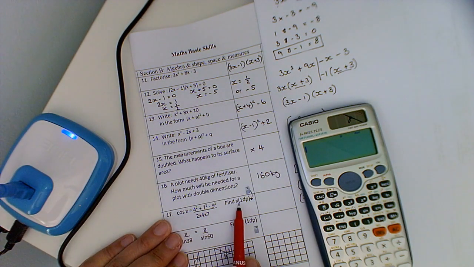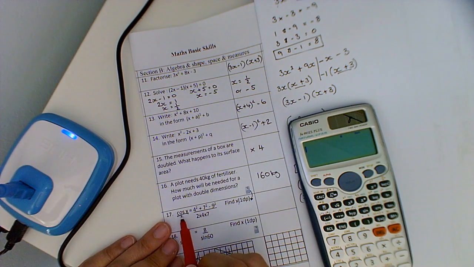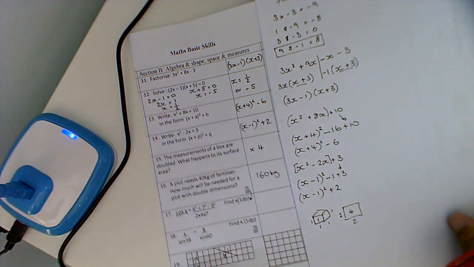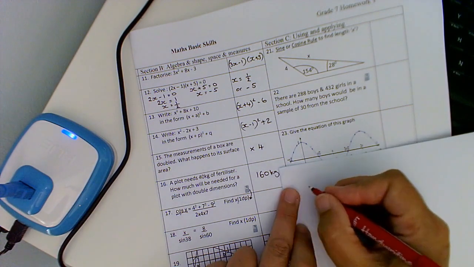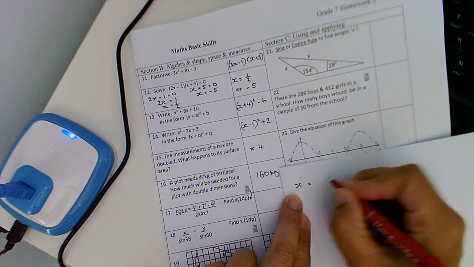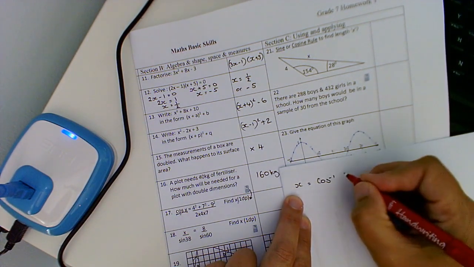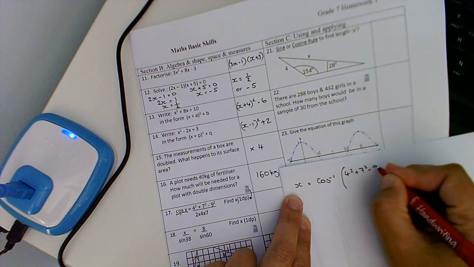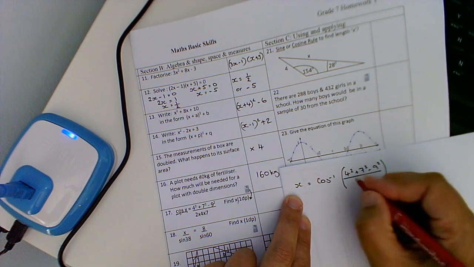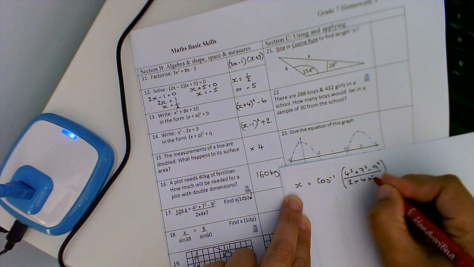Okay, we need to find the value of x to 1 decimal place, and we've got cos x. So we need to get rid of cos from this side. To get rid of cos, we need the inverse of cos, or cos to the minus 1. So we're going to move it to the other side. So we're going to have cos to the minus 1 of everything that we already had. Minus 9 squared over 2 times 4 times 7.